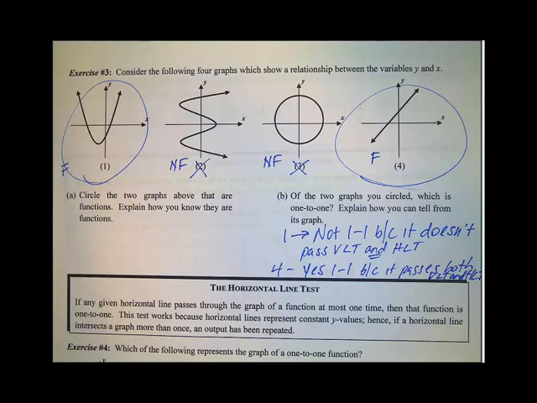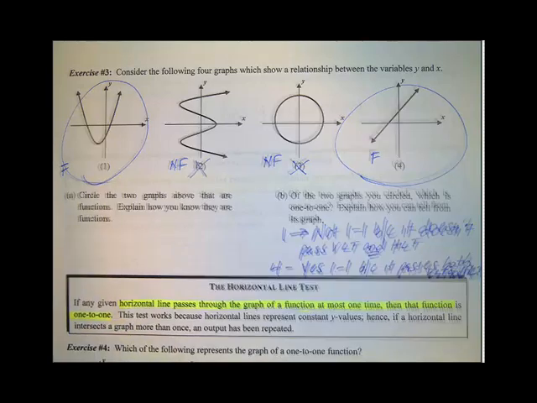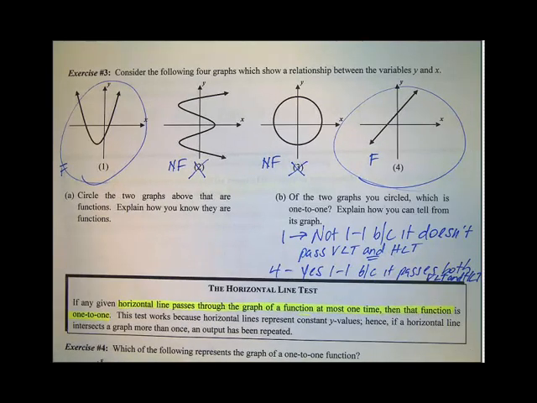So if the horizontal line test passes through the graph of a function, hence the word function, at most one time, then that function is 1-to-1. The test works because horizontal lines represent constant y values. Hence, if a horizontal line intersects a graph more than once, an output is repeated. And that's what we talked about in the table.